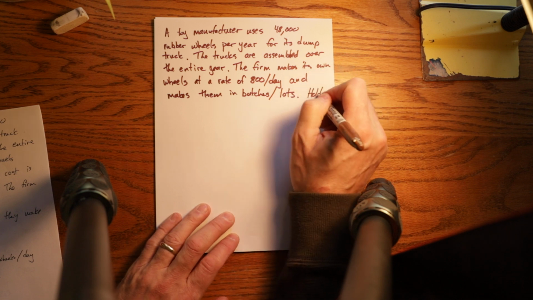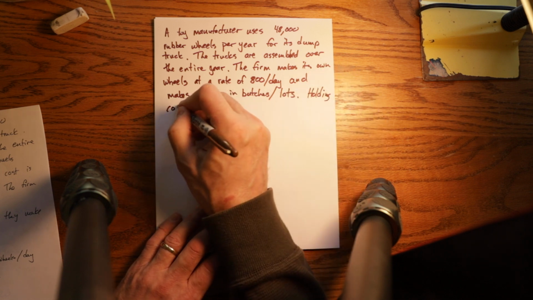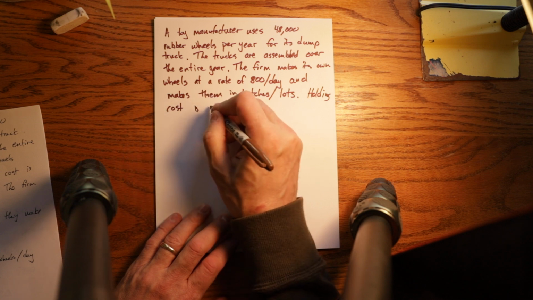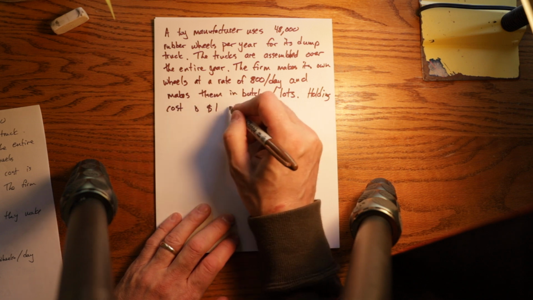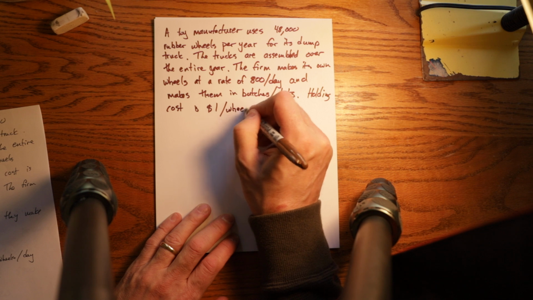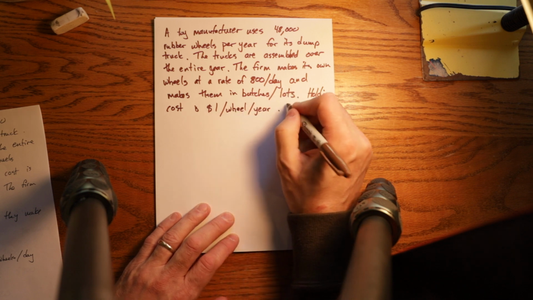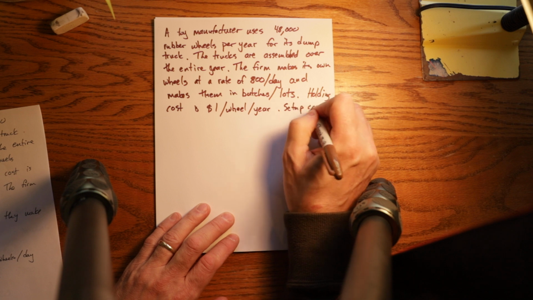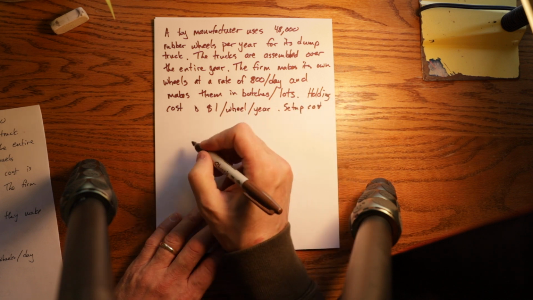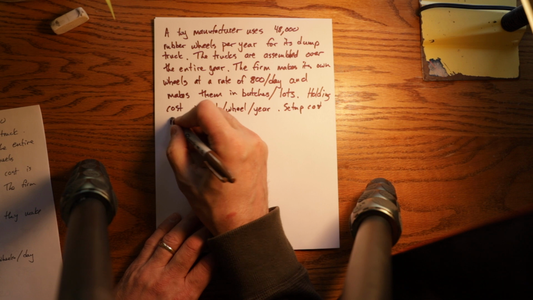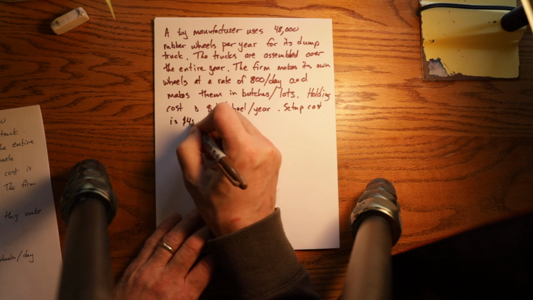Holding cost is $1 per wheel per year. Setup cost is $45 per order.